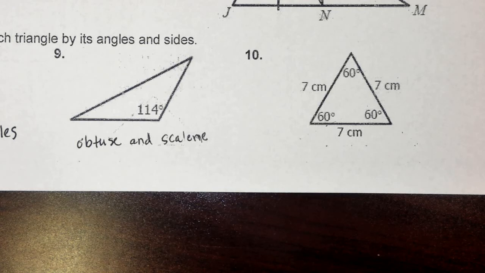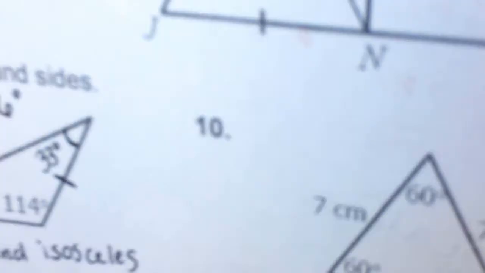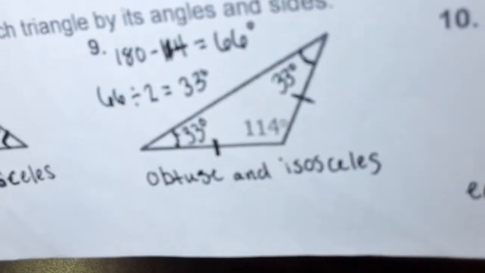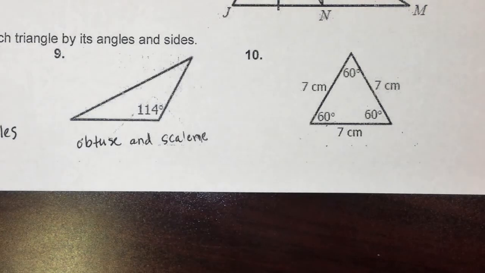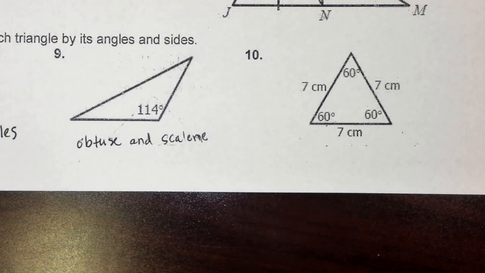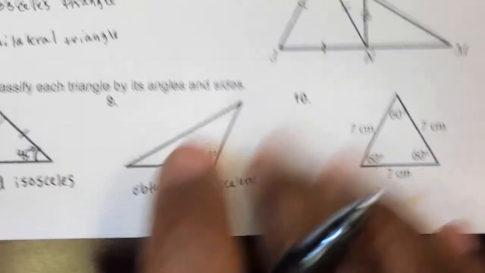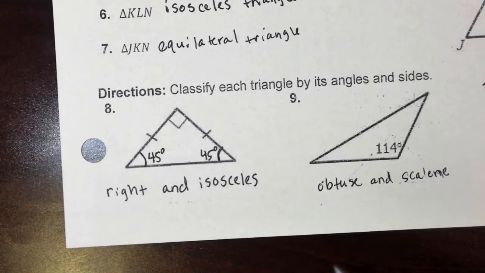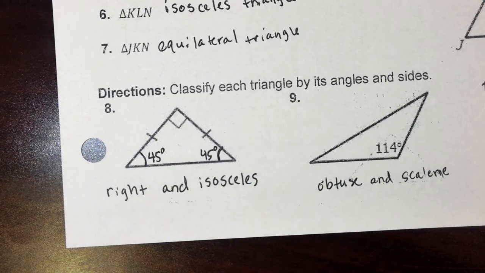I taught my kids wrong last year too. I'm looking at my old notes. I shouldn't have done that. I sat there and put markings in myself when I shouldn't have done that. You can't mark a figure if it ain't marked already. If this is isosceles, they'll start out by telling you. They'll at least indicate to you that some sides are congruent. If they don't do that, don't assume that.